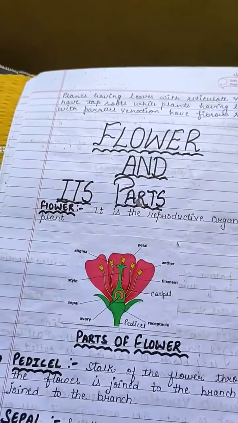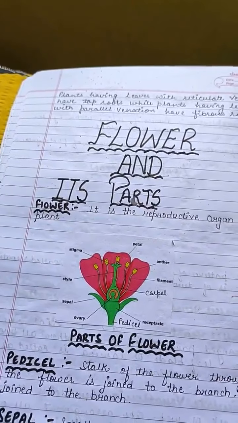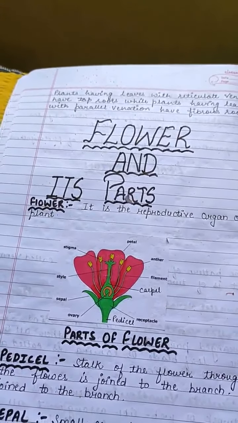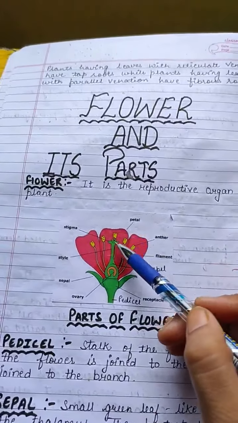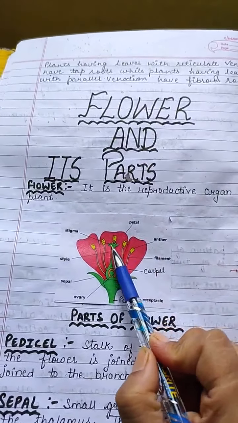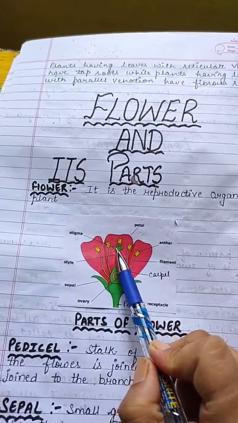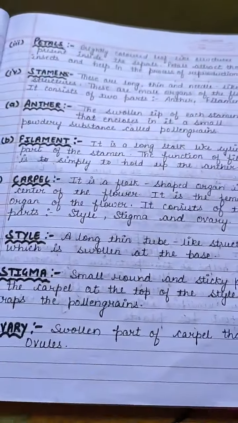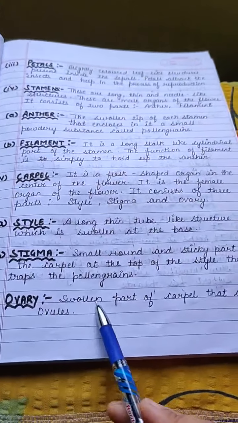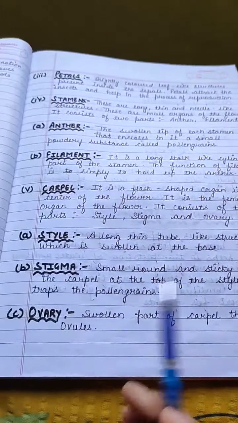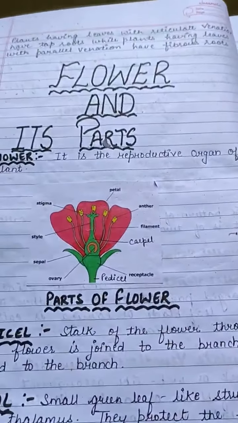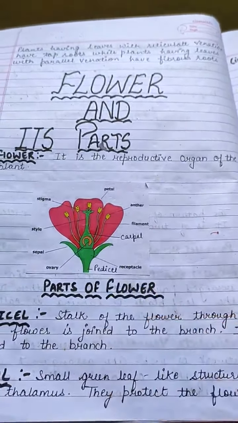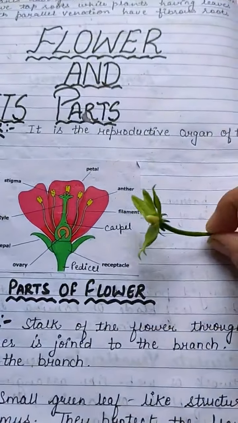So this stigma is present at the top of the style, and it traps the pollen grains. Next is ovary, the swollen part of the carpel that contains ovules. This is the ovary. You can see here also.